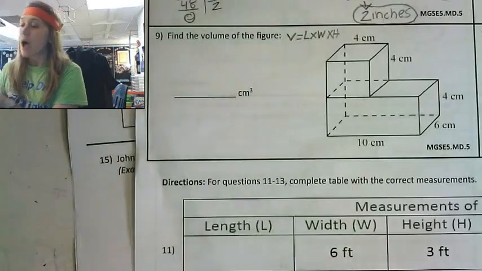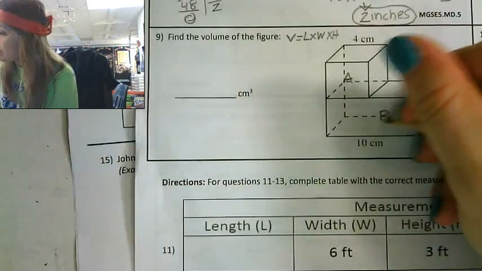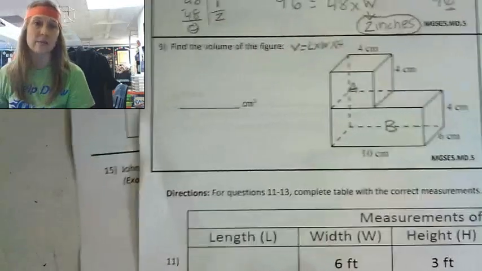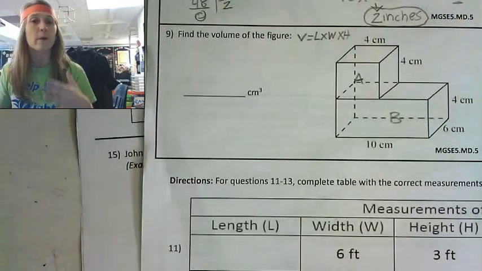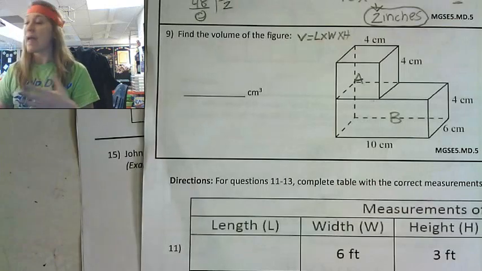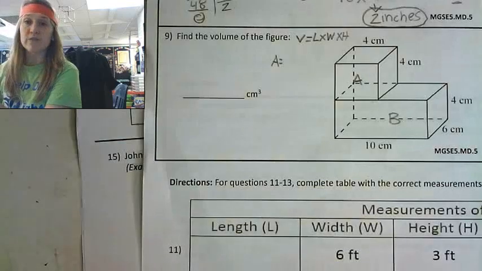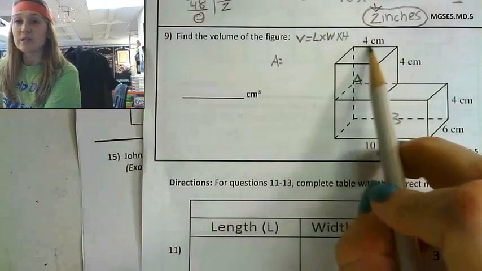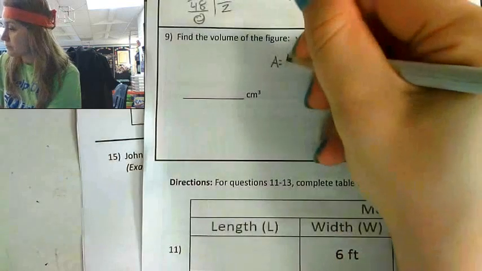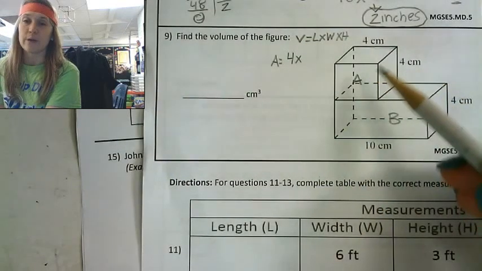Okay, so I'm going to label this one A, and I'm going to label this one B. It just helps me out to label them. You don't have to, but I like to keep all my work organized. So the first thing I'm going to do is find the volume for A, for that first prism. Okay? So let's figure out what I know. Well, I know the length is 4 because it says it right here. I know the width is, well, what is the width?